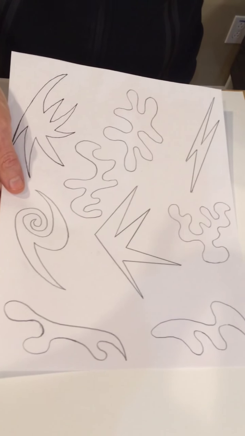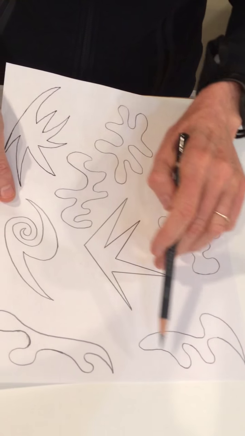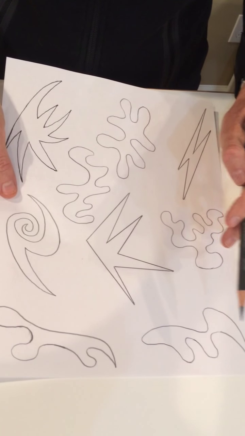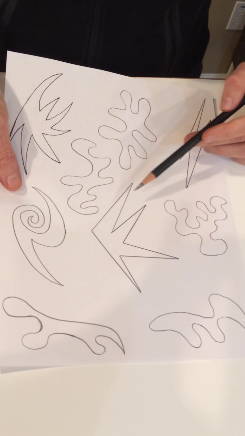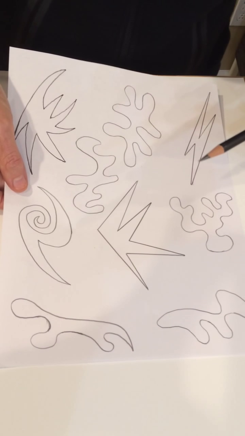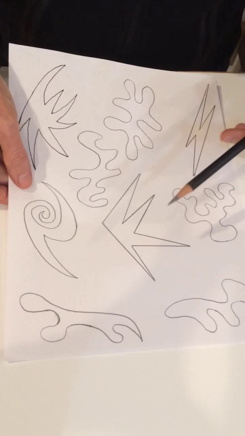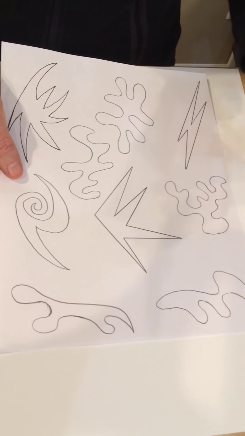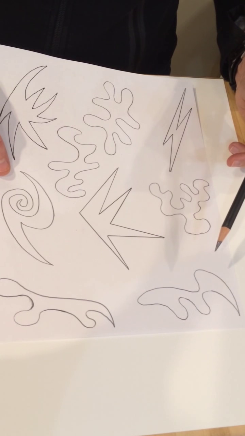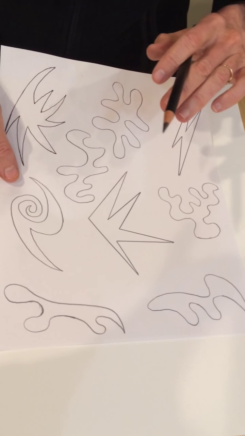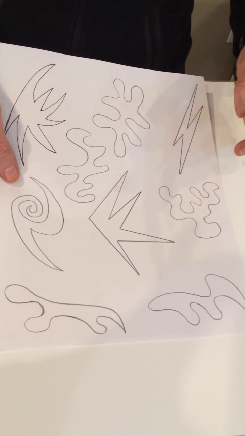Our first step will be to draw some random non-representational shapes around 3 to 4 inches. These shapes may be curved and wavy, or straight and angular. While you're drawing these shapes, simply think about making clear edges to your shapes and an interesting space within each enclosure.